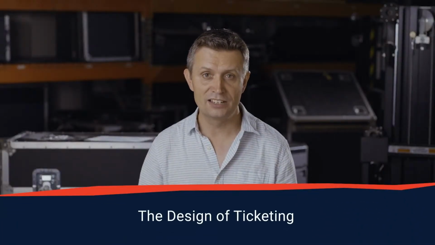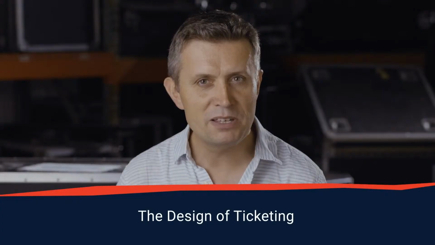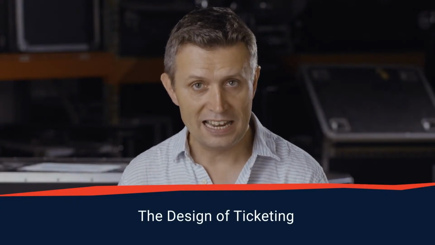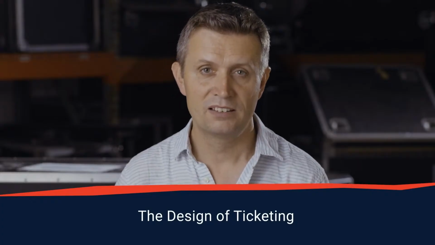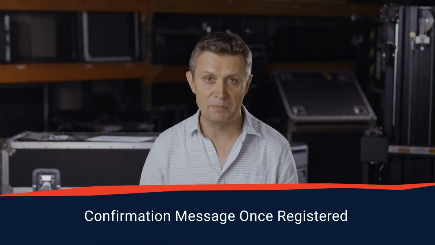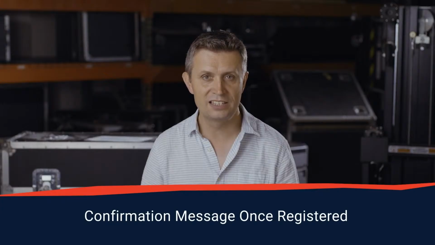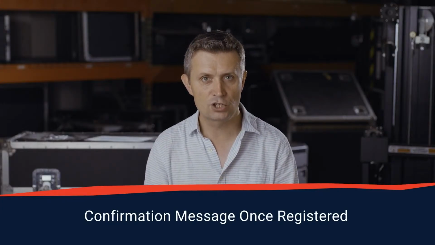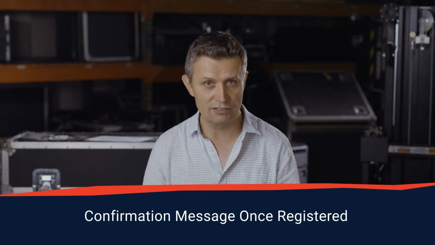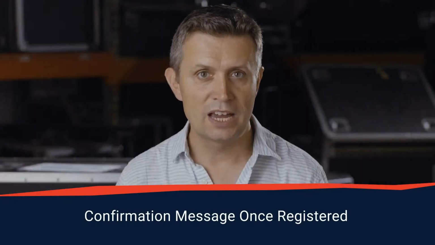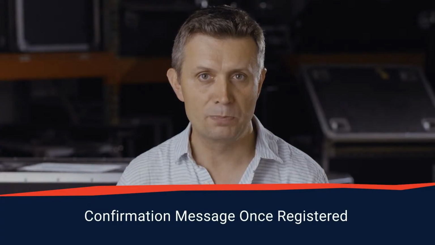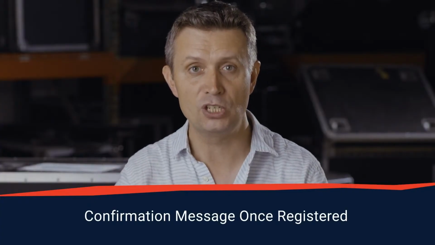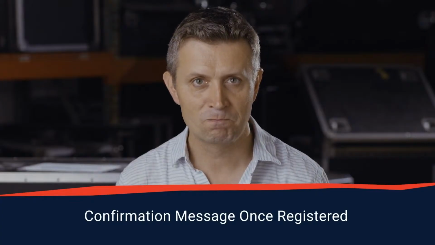Firstly, the design of the ticketing. You need to be thinking about including your event branding in the ticket. Secondly, confirmation message once registered. This is the page that appears immediately after registration to indicate success in registration. We have some stock confirmation pages, but advise you to customize this message as it's from you to the attendee.